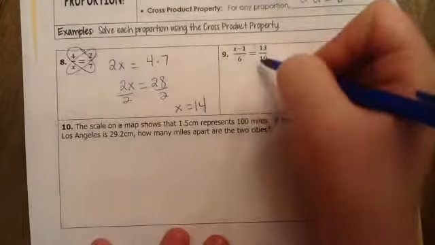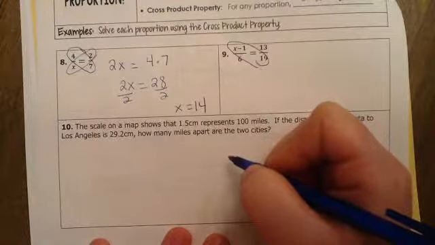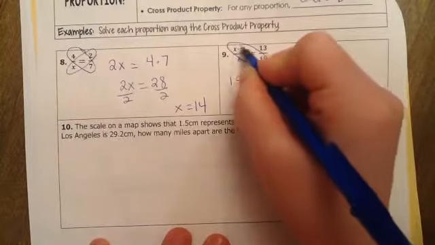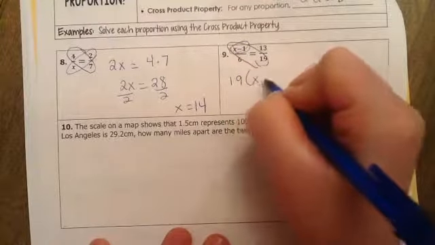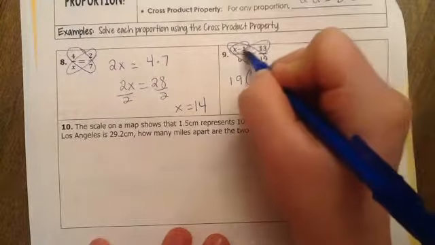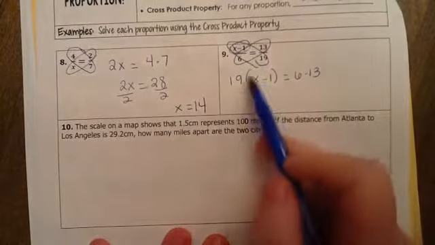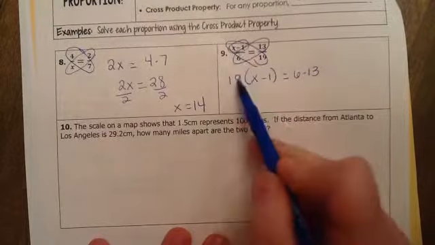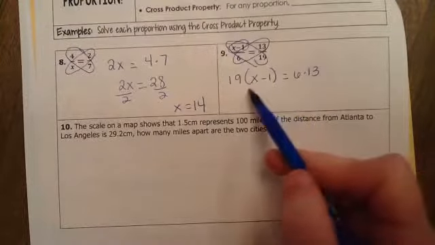This time when I cross multiply, I have to be very careful with our first diagonal. This is 19 times, this has to be in parentheses. That is one piece, x minus 1. And my second diagonal, 6 times 13. So be very careful on this diagonal. Make sure you have parentheses around this piece. It's 19 times this whole piece. What are you going to have to do to solve this now on the left?